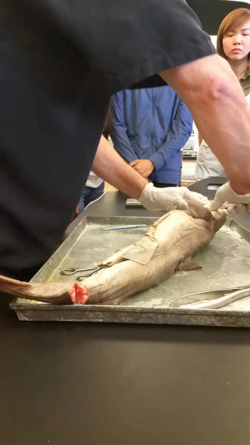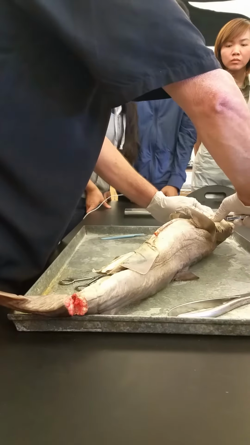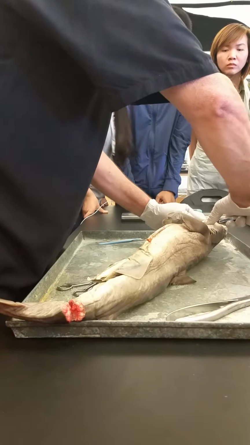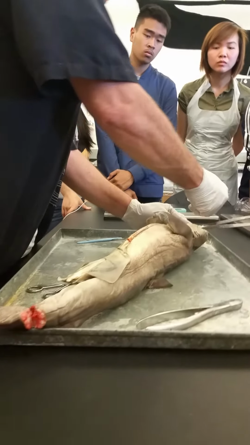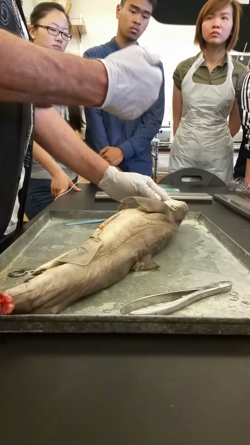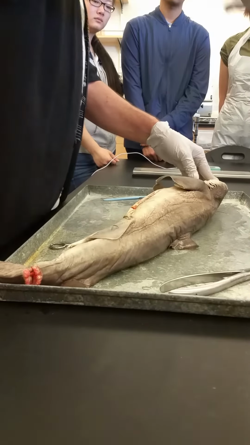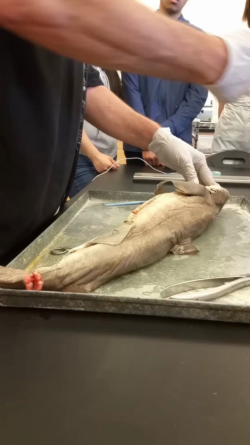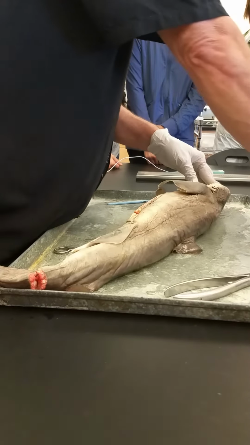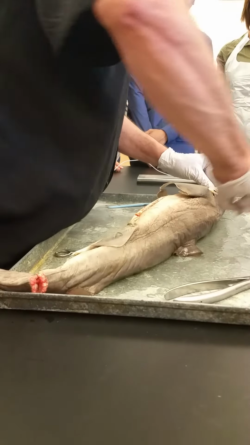And it's just in the skin, in the dermis of their skin. So they're constantly making new teeth, which are then migrating forward, so they always have sharp teeth, and then they shed those teeth. So they're shedding teeth and replacing them with new teeth from behind. So they always have sharp teeth. They never wear them out or get them worn down or anything like that.